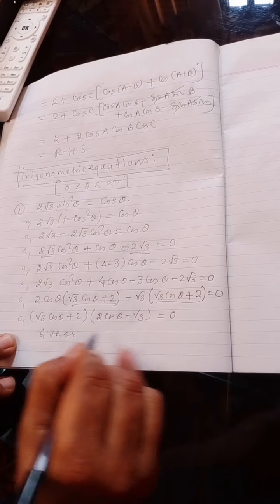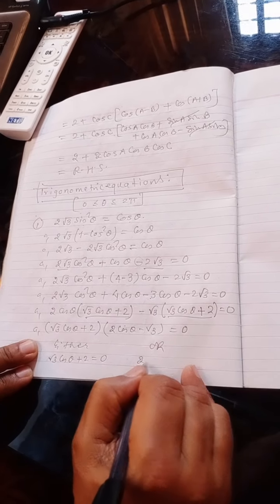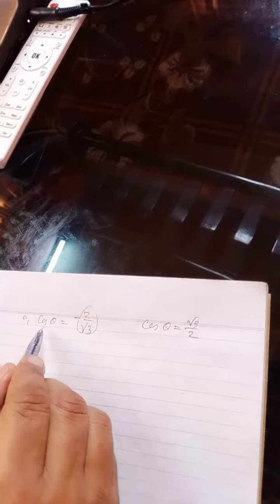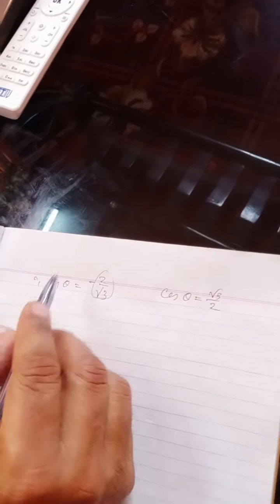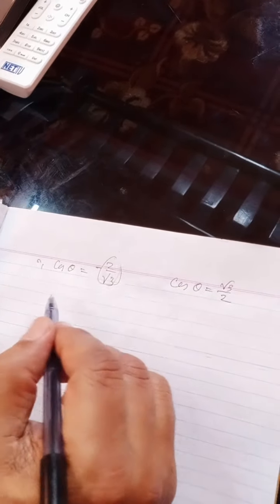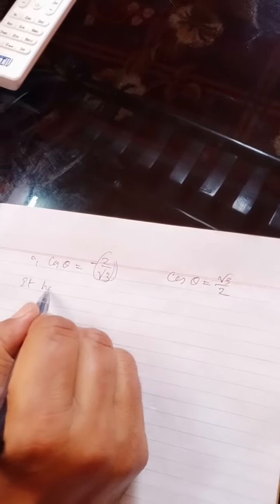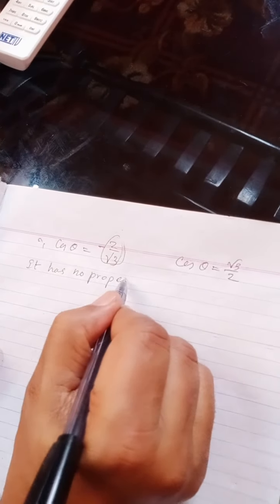Either or. Root 3 cos theta plus 2 equals to 0, or 2 cos theta minus root 3 equals to 0. So cos theta equals to minus 2 by root 3, or cos theta is equal to root 3 by 2. This one value 2 by root 3 in terms of cos ratio, there is no standard angle. There are not any kinds of standard angle for the value 2 by root 3. That's why we have to write here it has no proper solution.